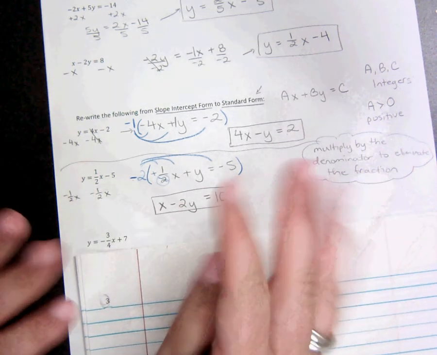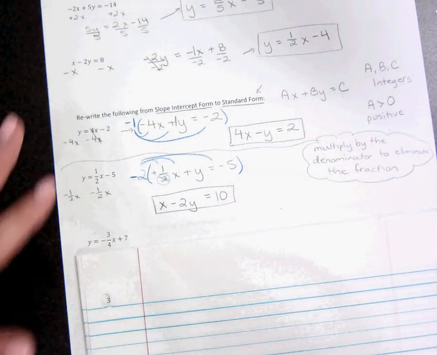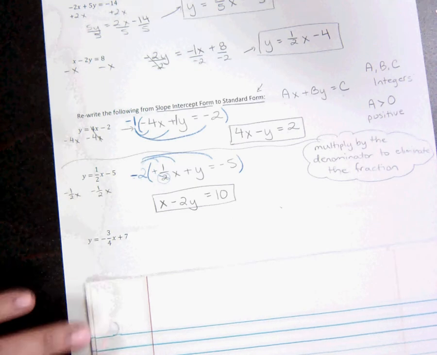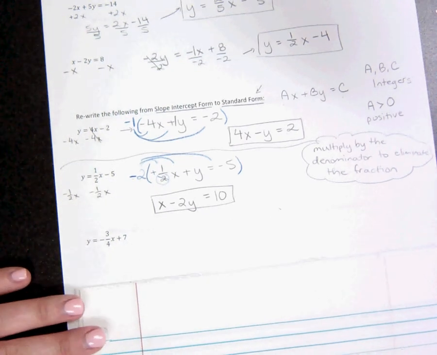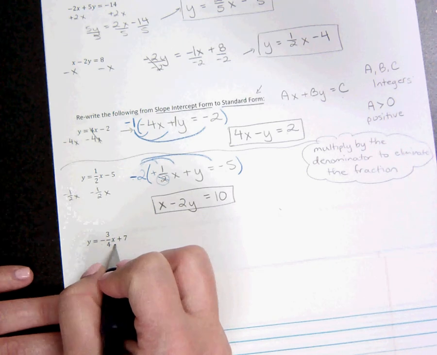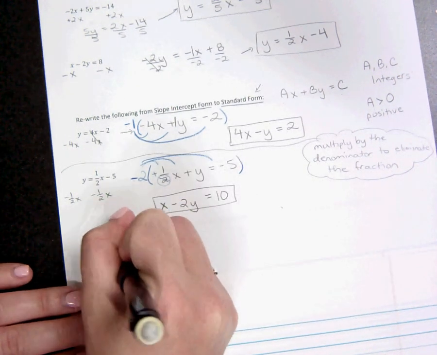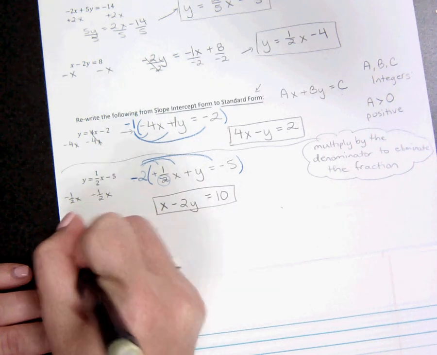So like I said, that's a little tricky to work with at first, but you'll get used to it as you practice. And we'll see this over and over throughout this section. Alright, let's look at the third example here. We have negative 3/4 for the coefficient, and so we're going to add 3/4 x to both sides.